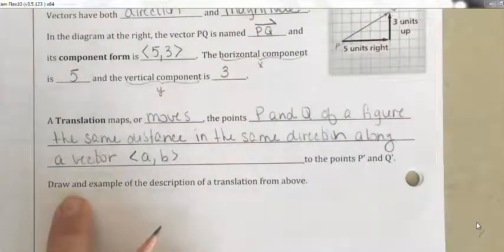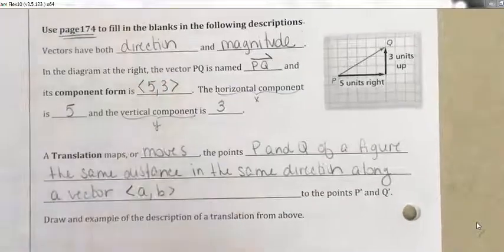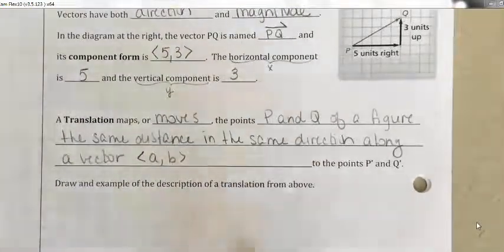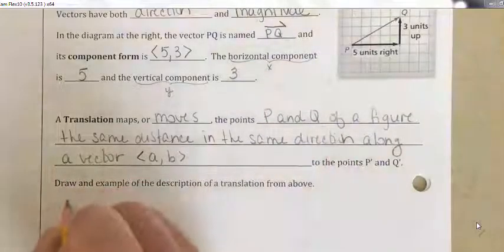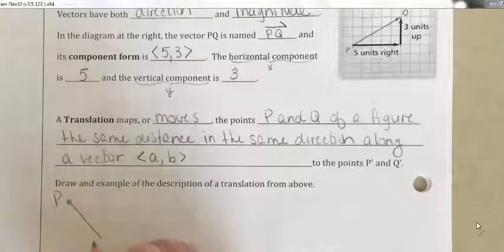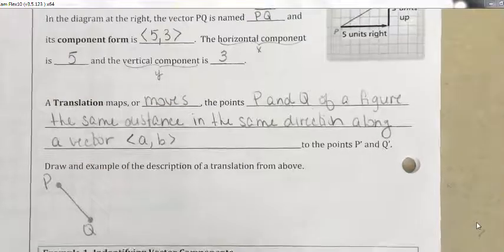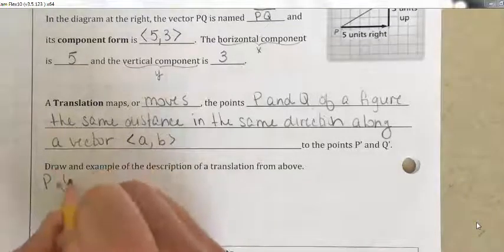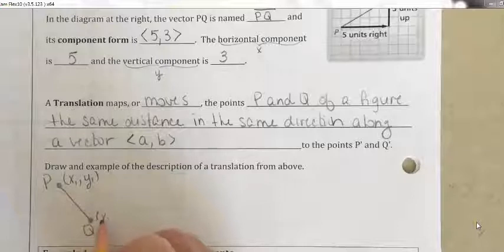So let's draw an example of what I've just talked about. Again, this came directly from page 174. I'm talking about some figure that's got points P and Q. In your textbook, I think it looks like this. So there's my segment PQ. Now, PQ originally had x1, y1, and x2, y2.